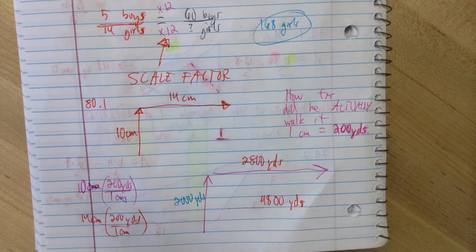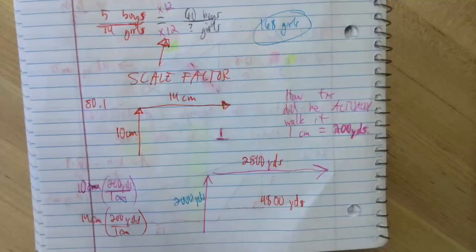When that is necessary. So let me go to a quick problem on Delta Math that shows you an example of what your scale factor problems are going to look like. Okay?